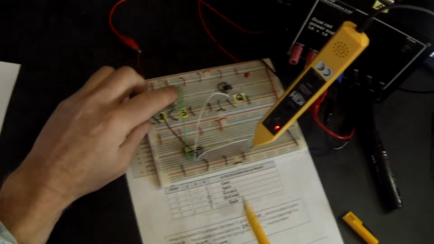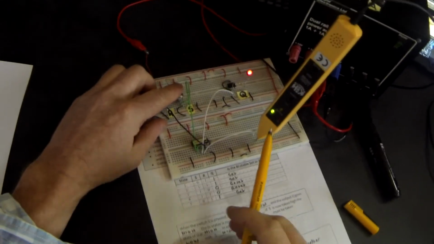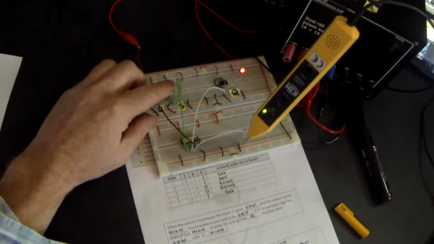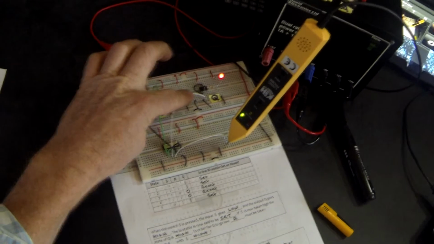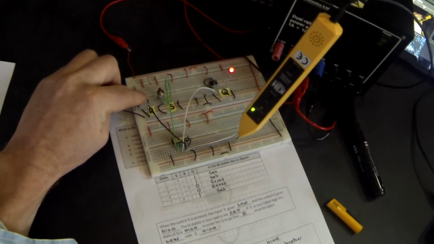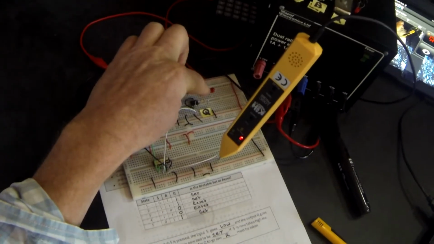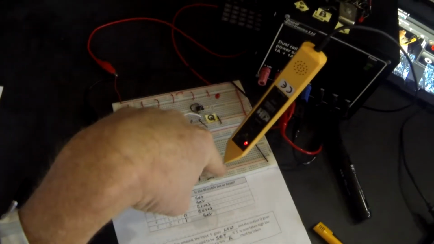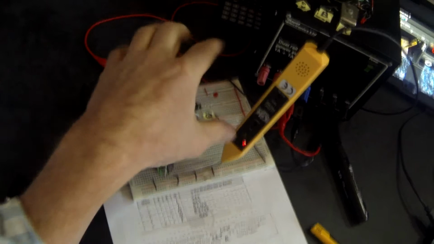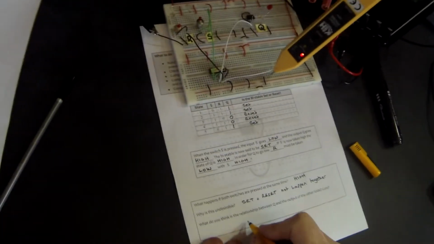So I'm going to press set, which should bring this LED on. And look what happens. The other output goes low. So this Q is high, this Q is low. I'm going to press reset. As we know, Q is reset, goes low, and the other output goes high. In other words, they are opposites.